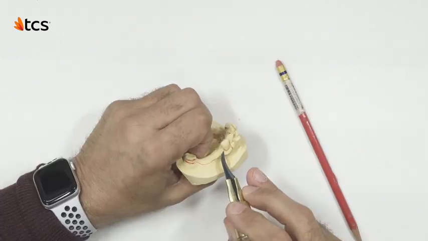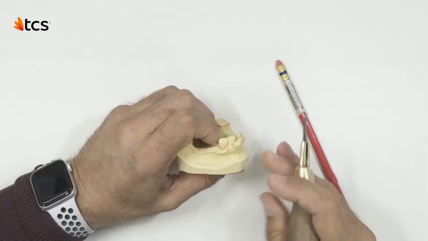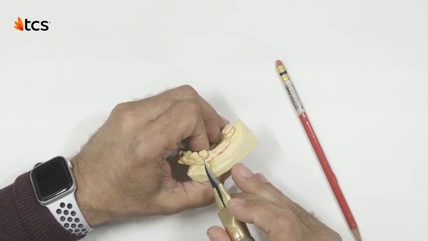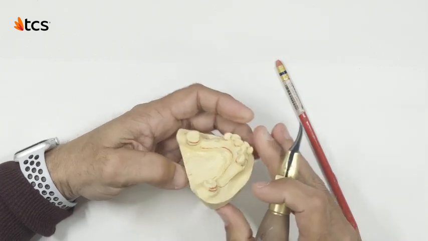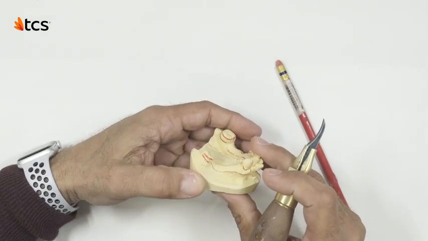stage. A small amount of relief wax can be added to these deep cervical lines and to this interproximal area. Design and Blockout 4 is complete.